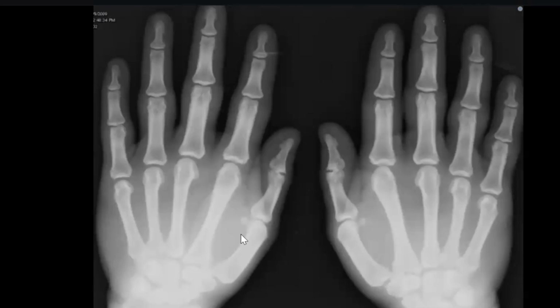Apart from this, I'm seeing that there is no joint abnormality. All joints are fine. Joint spaces are preserved. I don't find any erosions.